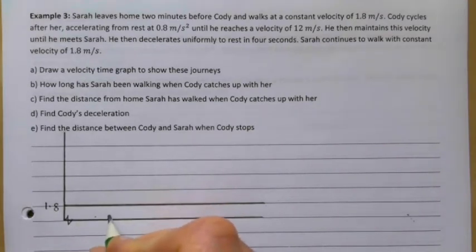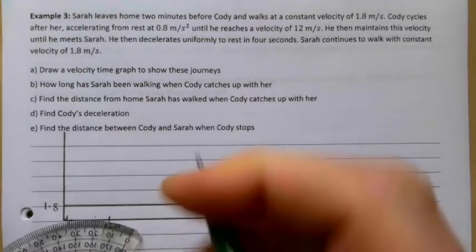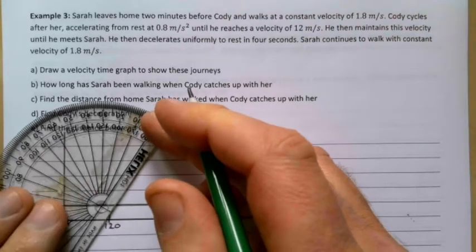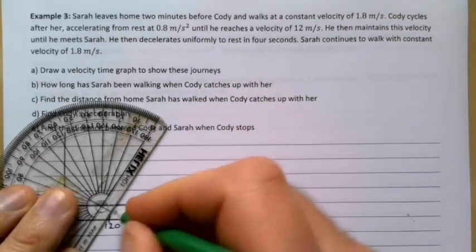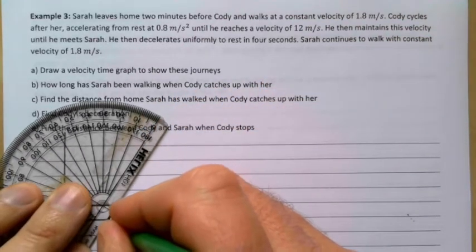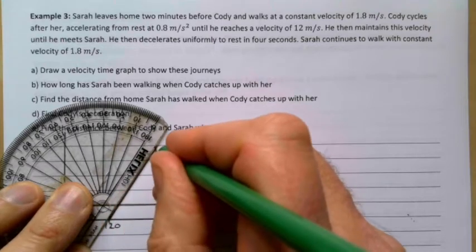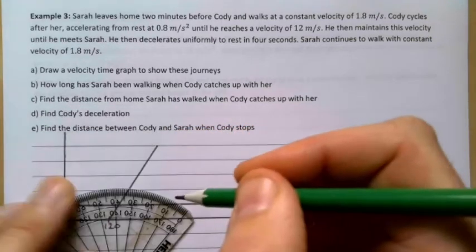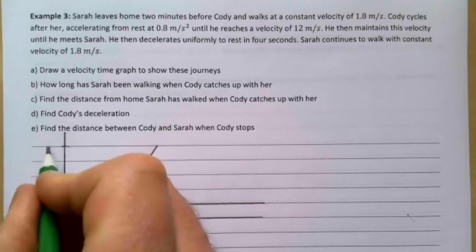So then here we'll go at 120. So what's 120? That's our 2 minutes later. Remember we're in seconds, and this is Cody starting off here. So he accelerates until he gets up to his speed. It's just going to be up here, and I think then that's the 12.